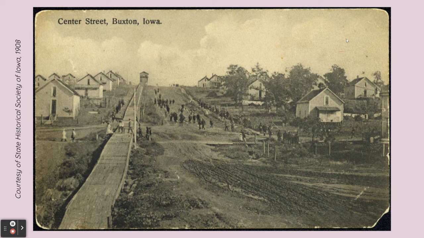So, let's look closer. What do you notice about the structure of the buildings? That means, what do you notice about how these buildings are made? One thing I notice is that many of them look very similar. I wonder why that was. Maybe it was easier for the builders to make buildings that all looked the same. Maybe it was faster to put them together.